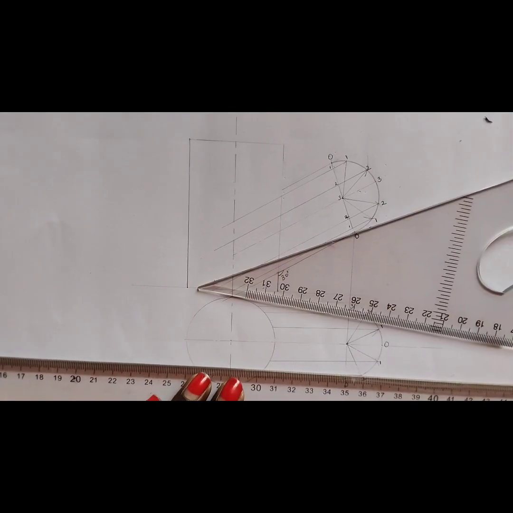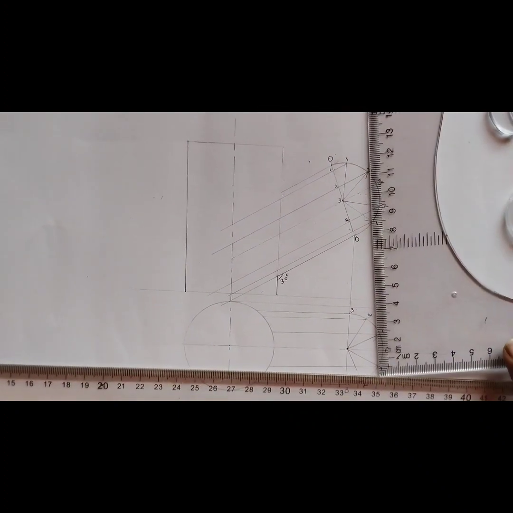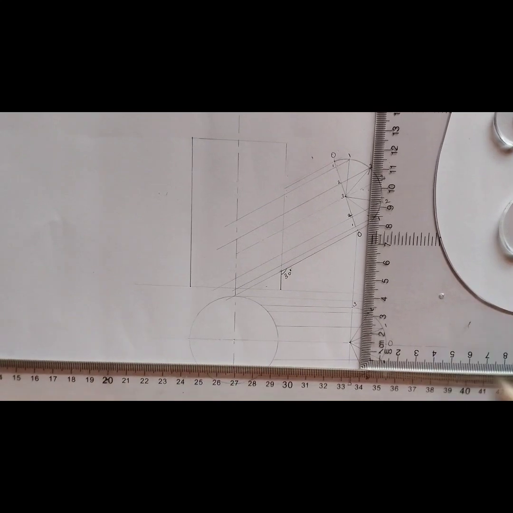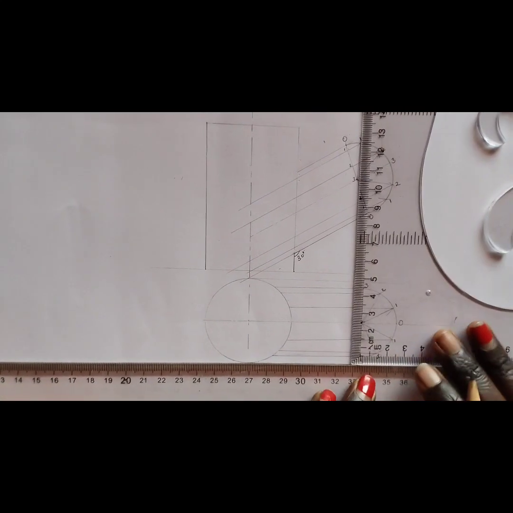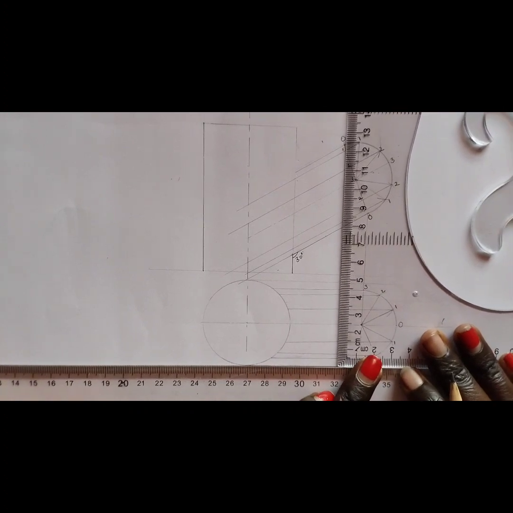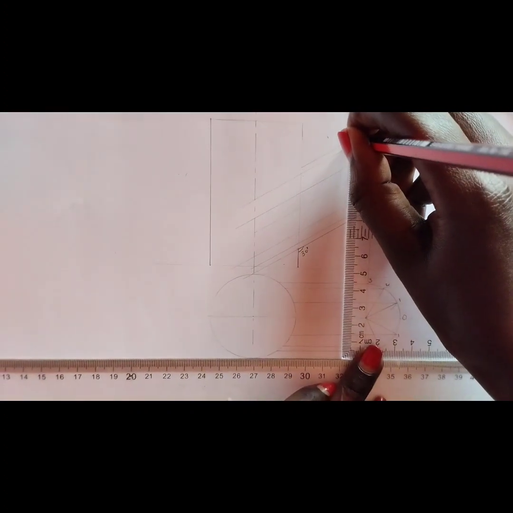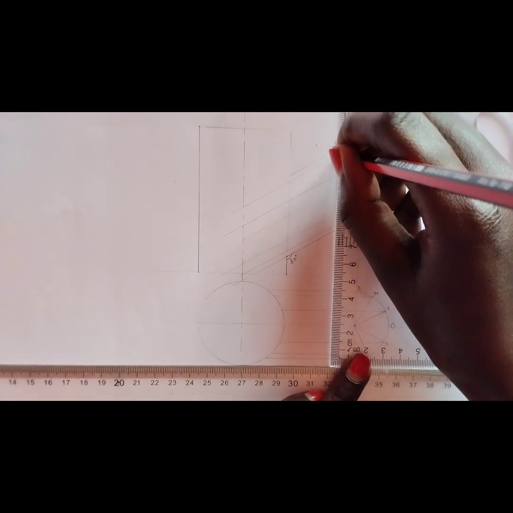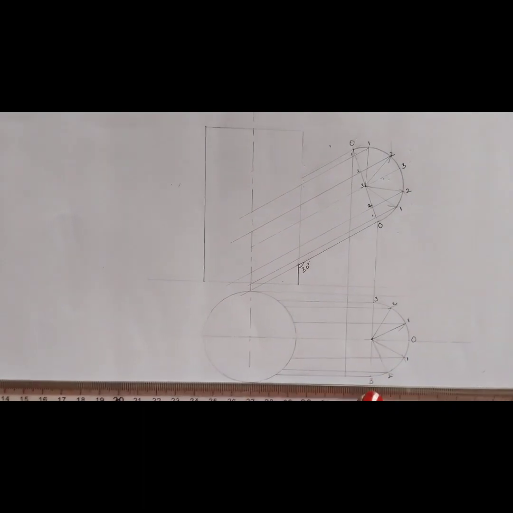So from there we can drop a straight line. I will start from point 0. We have here our point 0. We drop this line downwards. So that is line number 0, as you can see.